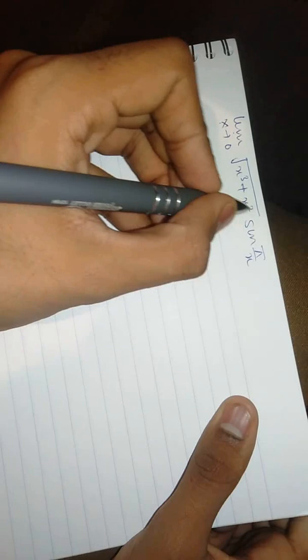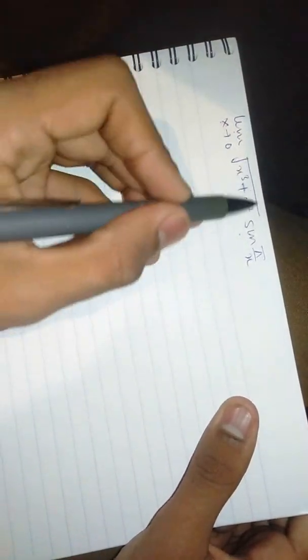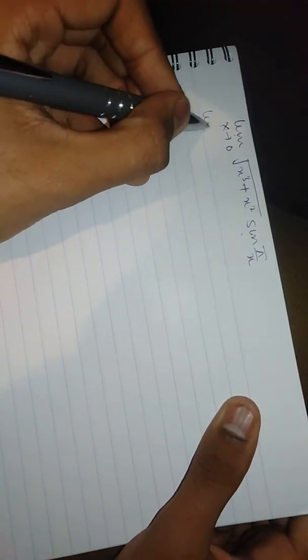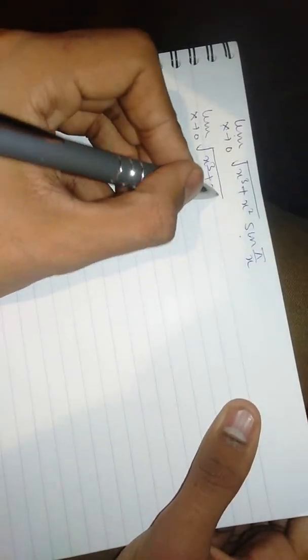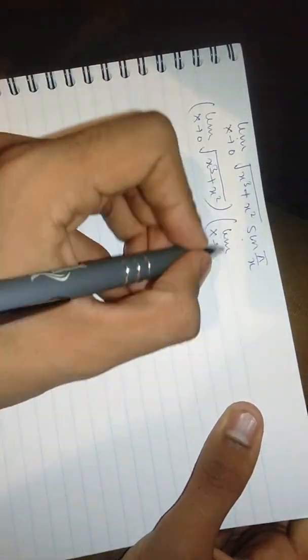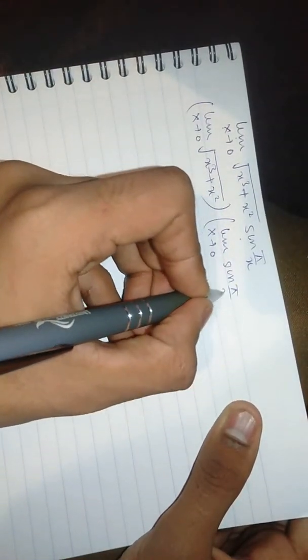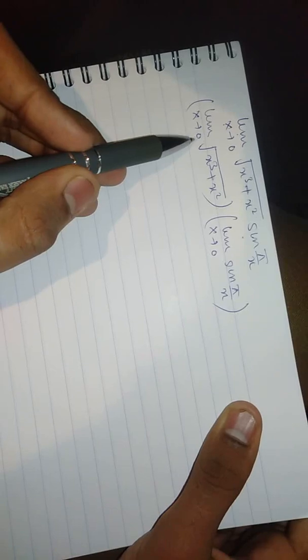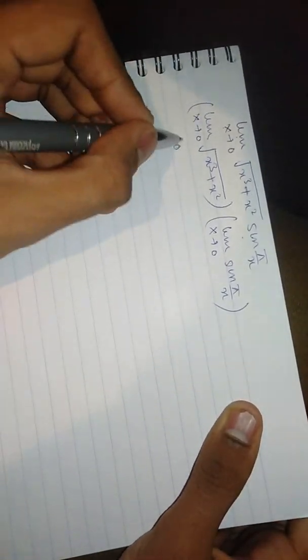Okay, let's use that. So limit x approaches 0 of this function, use the product rule. We have two functions, this one and this one. So it is limit x approaches 0 of this function times limit x approaches 0 of this function. Now put 0 here, simply it will give me 0.